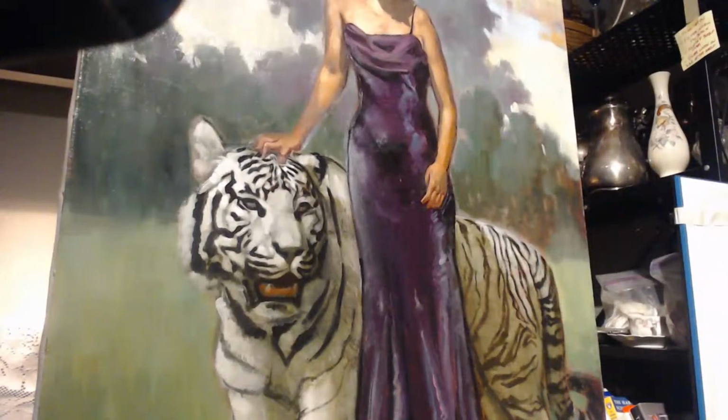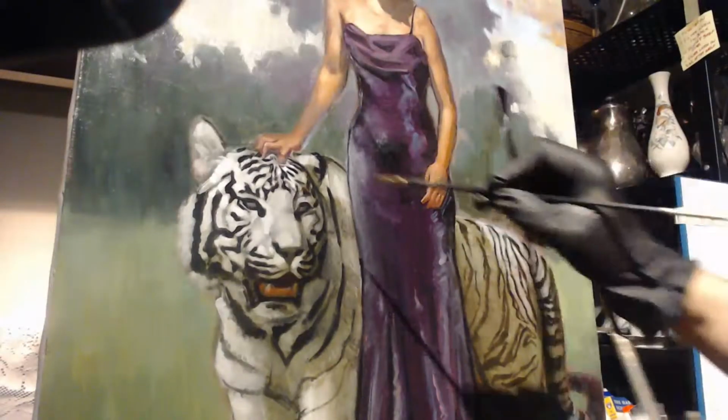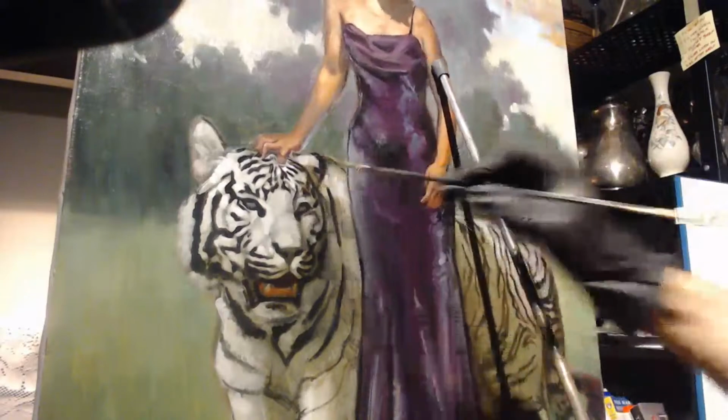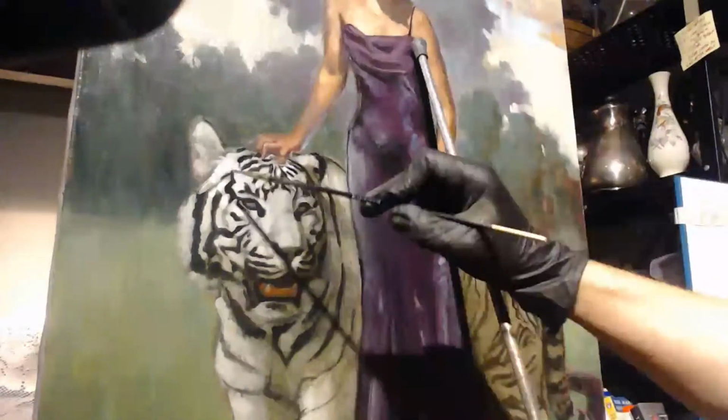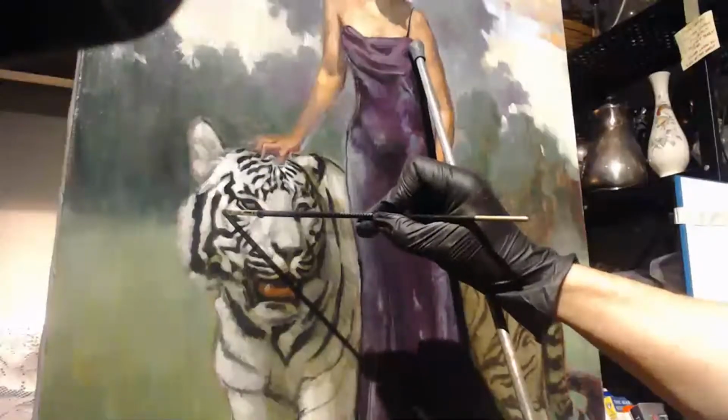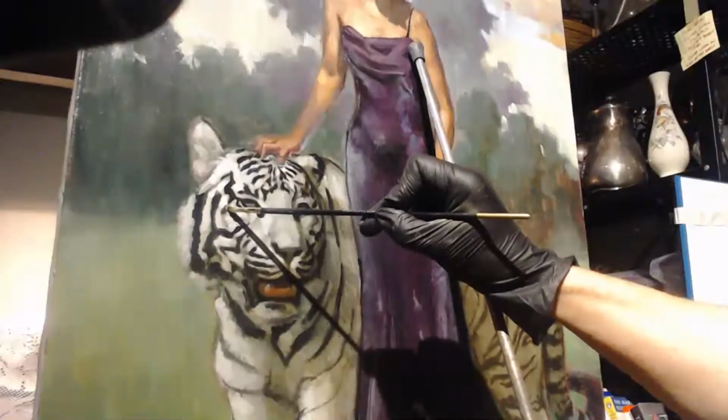So this head is getting to be a better size, and it's still a little rough, and that's okay because it won't be as rough when I start feathering the textures on there.